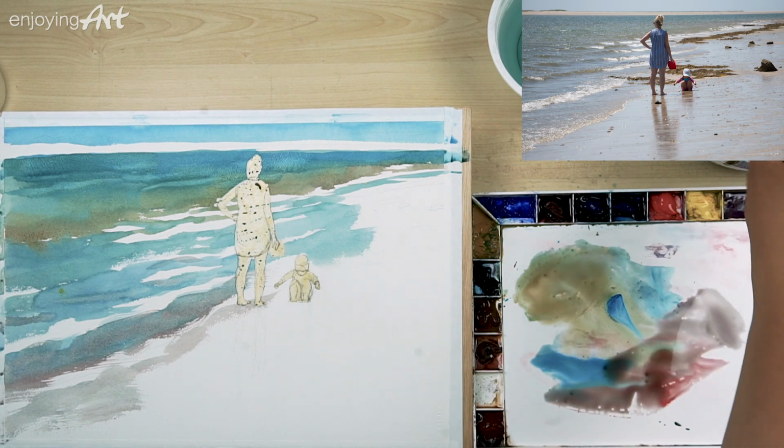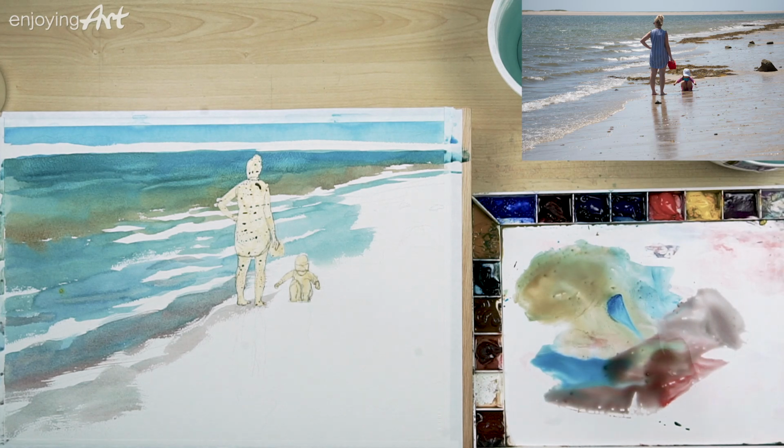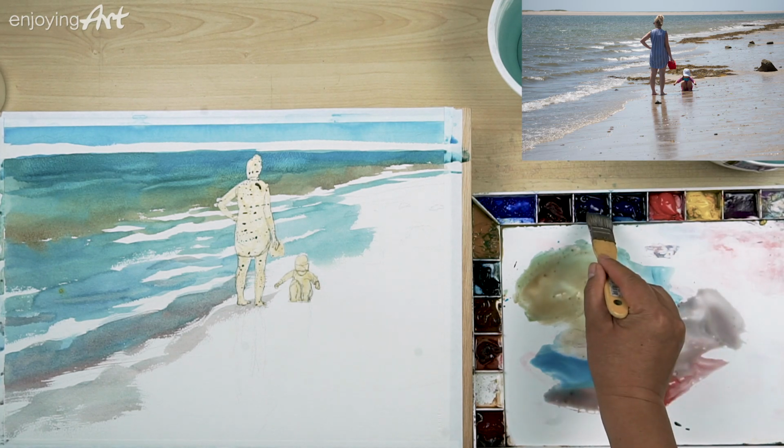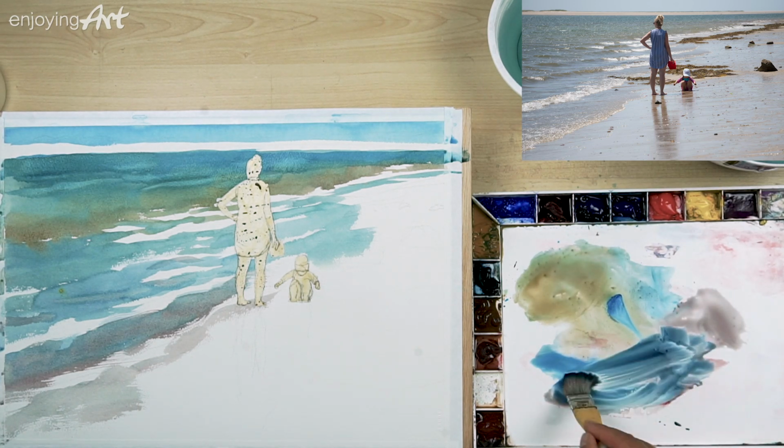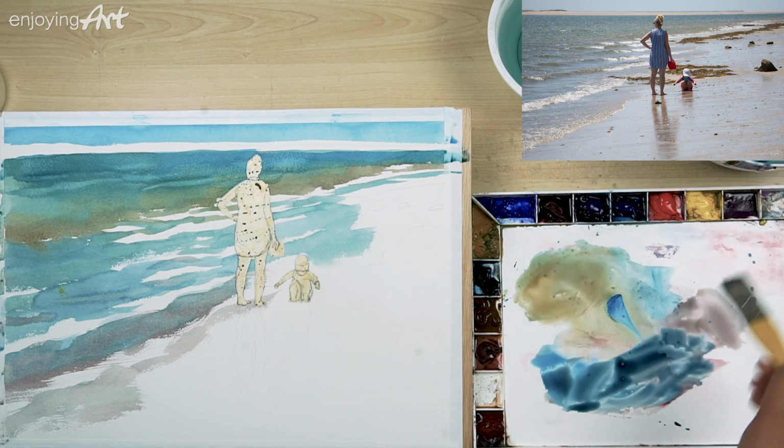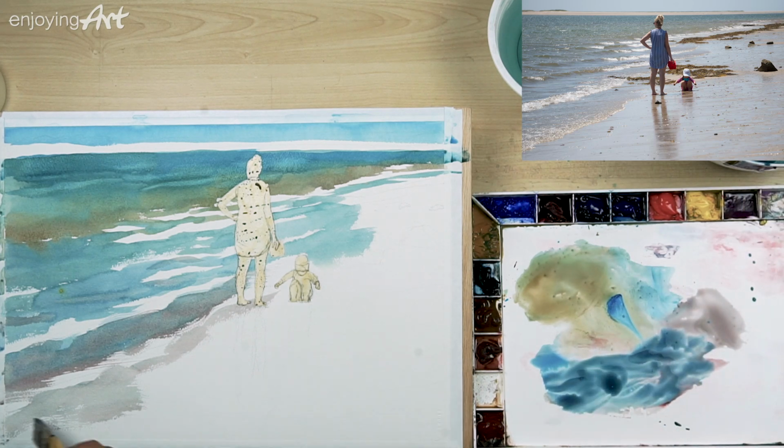Now I'm gonna come to the beach area and let's see what color is it. First, I'm gonna have this Prussian blue a little bit lighter. Start over here.